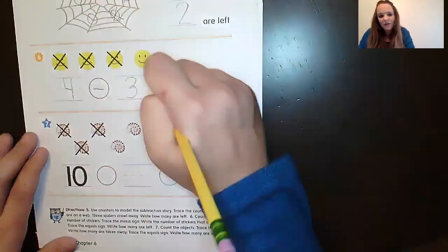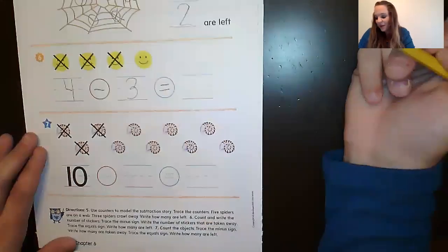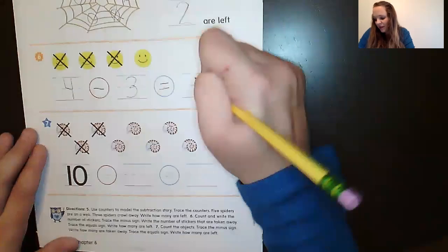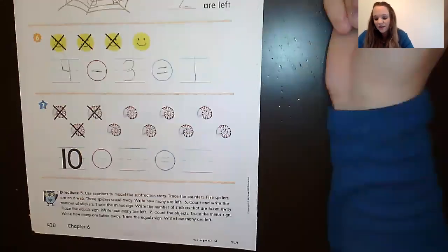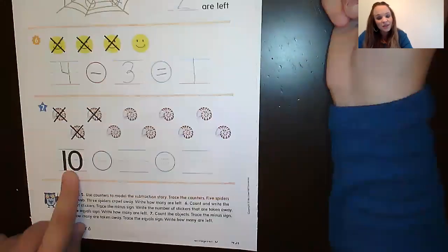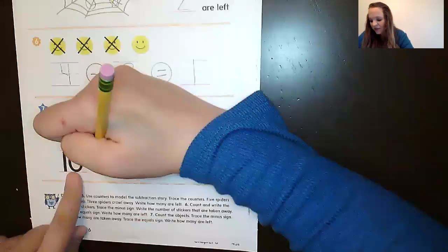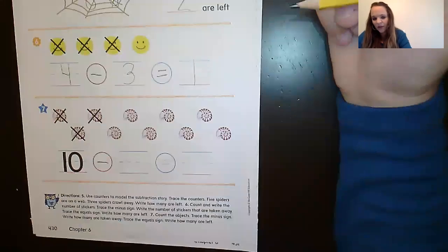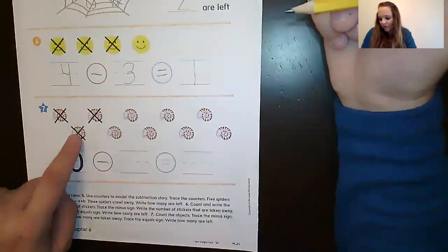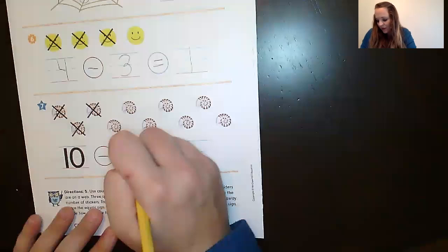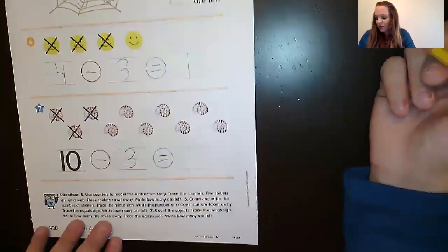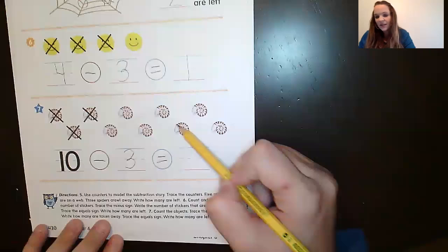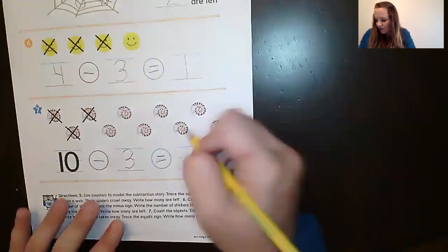Equals how many smiley faces are left? Just 1 little happy face. Bottom part, we have seashells. They already told us we're starting with 10 seashells. How many seashells are we taking away? 1, 2, 3. And how many seashells are left? 1, 2, 3, 4, 5, 6, 7 seashells left.